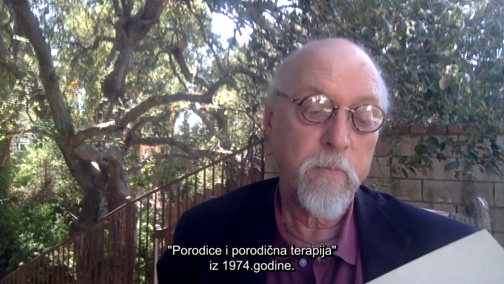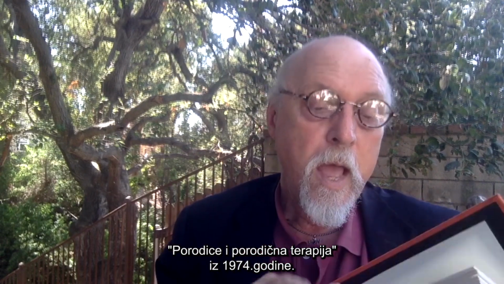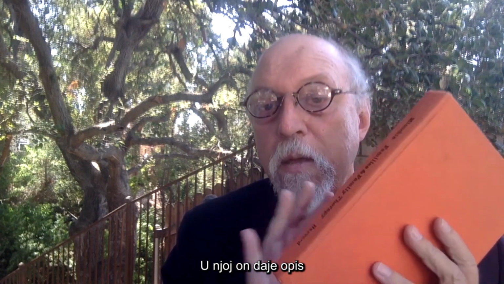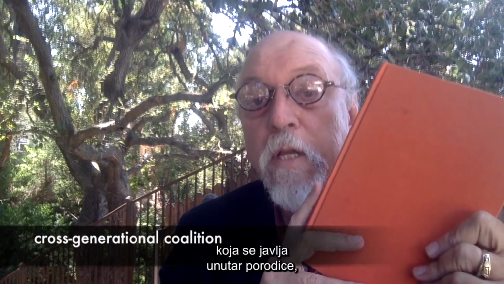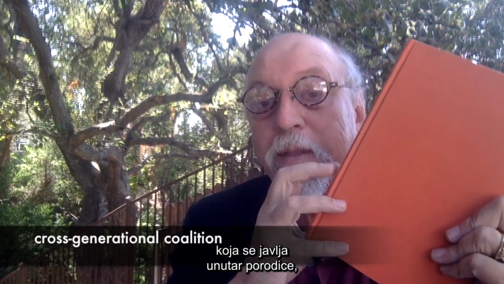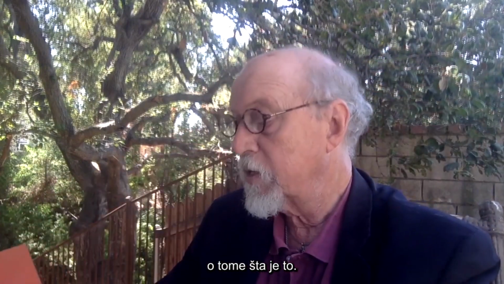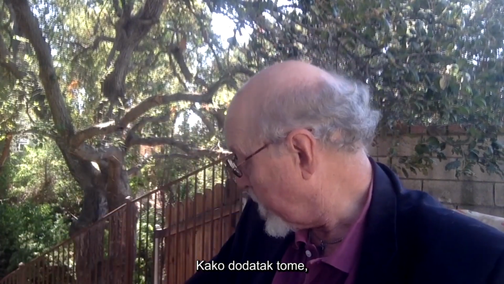And this is the basic book on that, Minuchin, Families and Family Therapy, from 1974. And in Minuchin's description, he provides a description of the cross-generational coalition that occurs within the family and provides nice structural diagrams for what that is. And in fact, in the family healing book, I actually give a specific diagram for that.